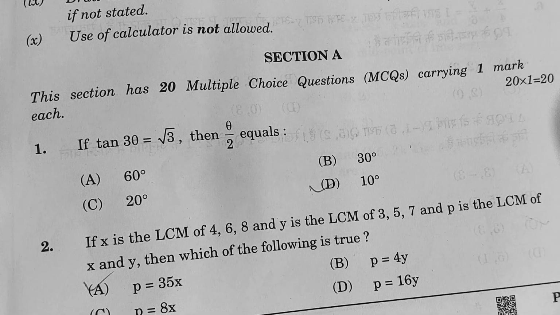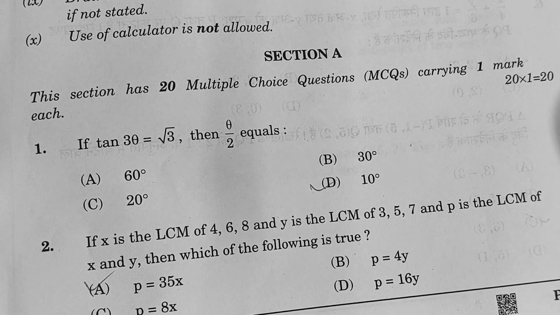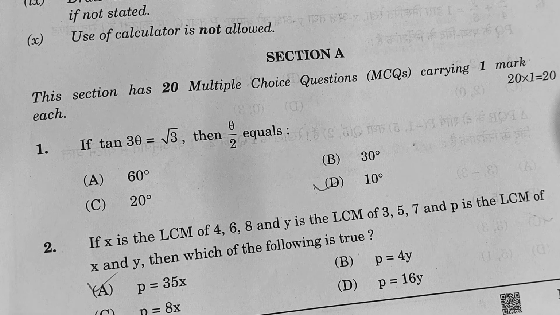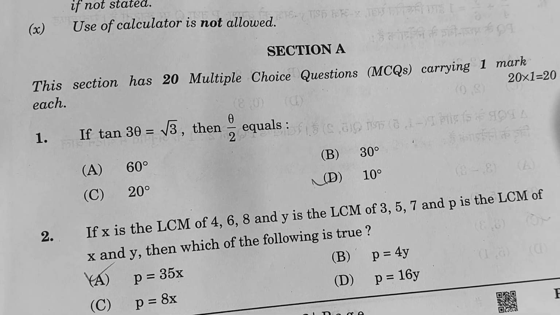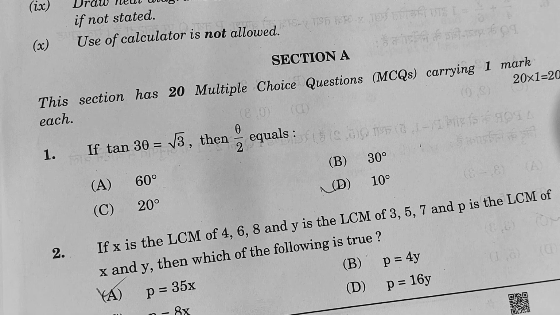So the first question this year in set A: if tan theta is equal to root 3, then what is the value of theta by 2? Whenever you solve this question, you get theta is equal to 20 degree. So when you find the value of theta by 2, you get 10 degree.